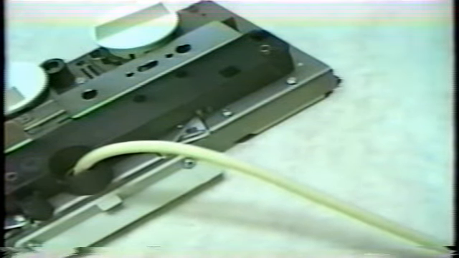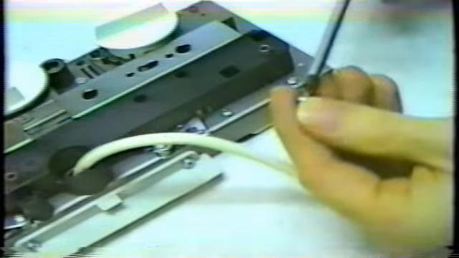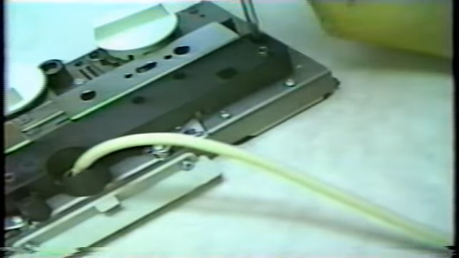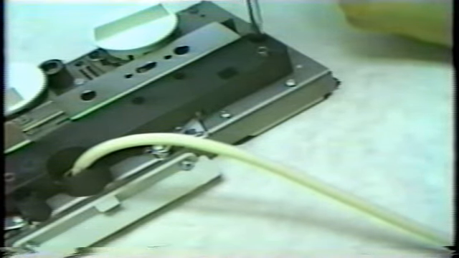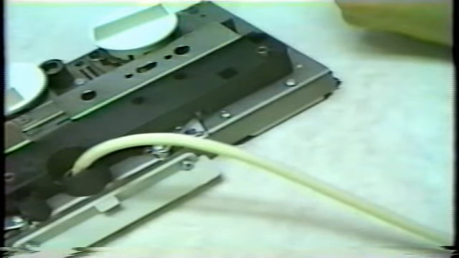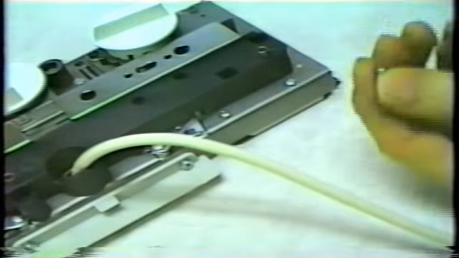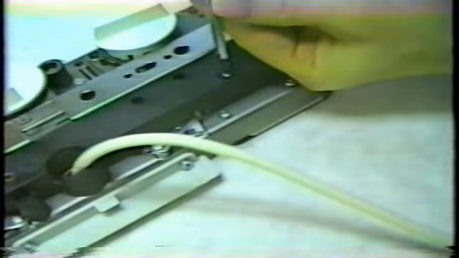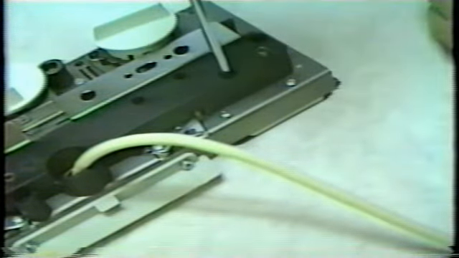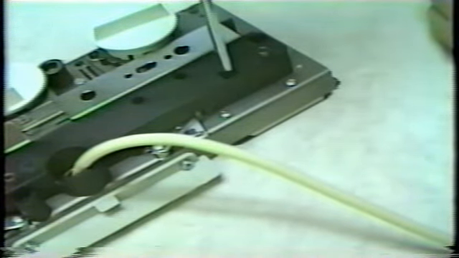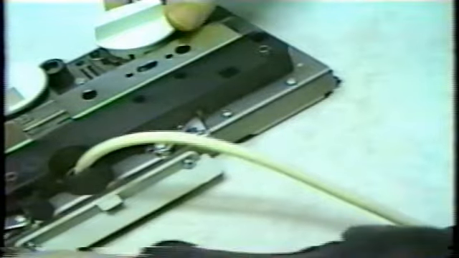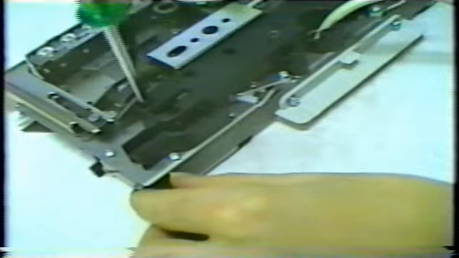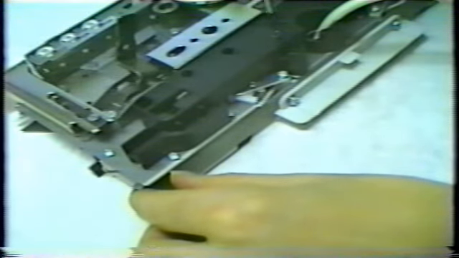Okay, now the third one goes right here. If you'll use a little bit of Vaseline on the end of the screwdriver, it will hold the screw in place while you get it started. Now the fourth one. Let's now go through and tighten down all 4 screws.